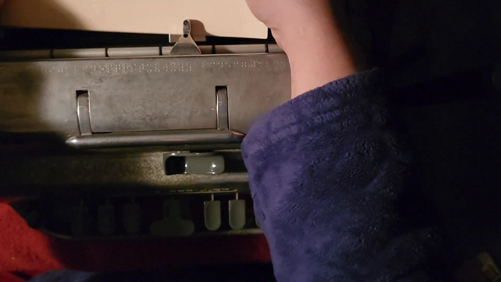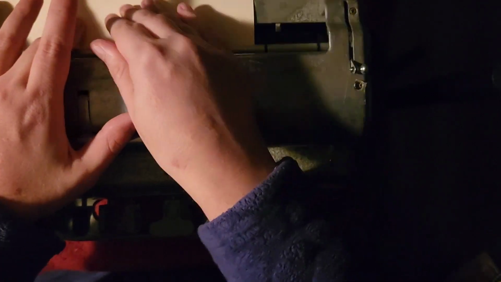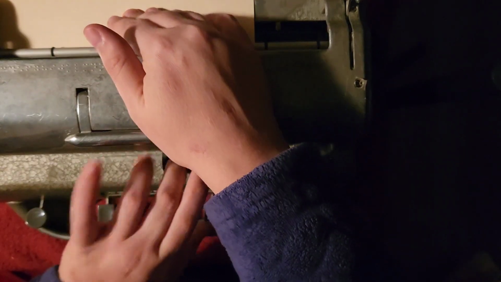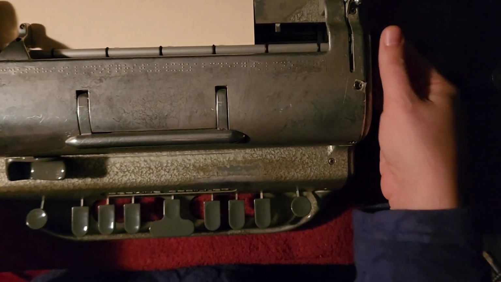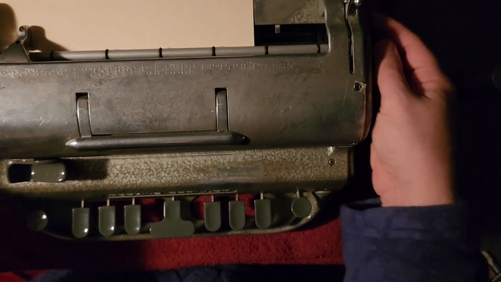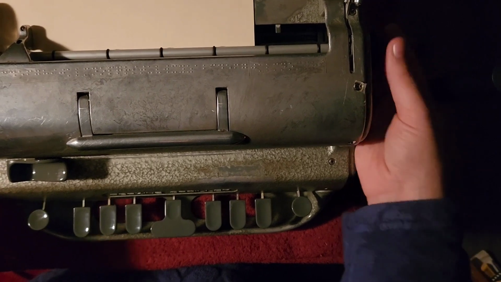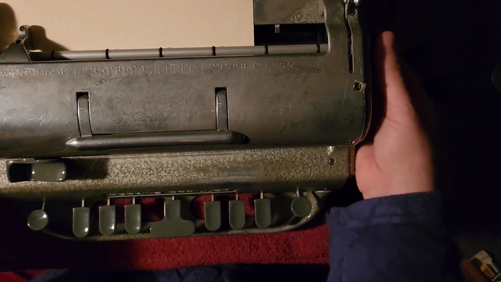I don't know what time it is, but it's really late. It feels like it's like midnight right now. Let me see here. I think this is part 3 of my arithmetic homework. I'm gonna roll in the paper.